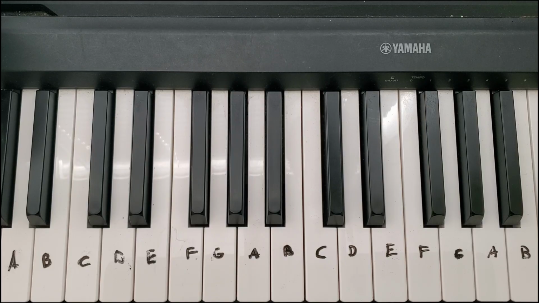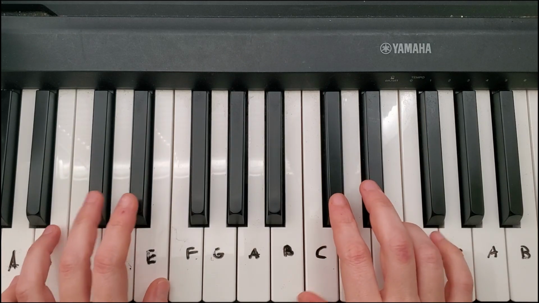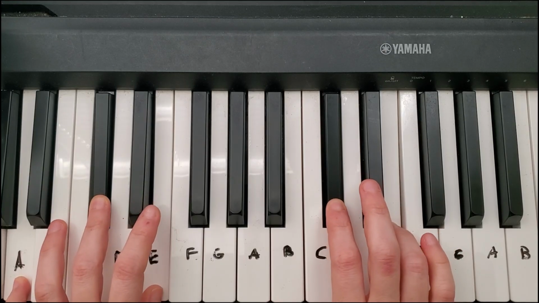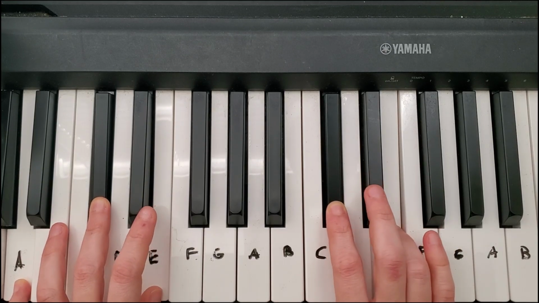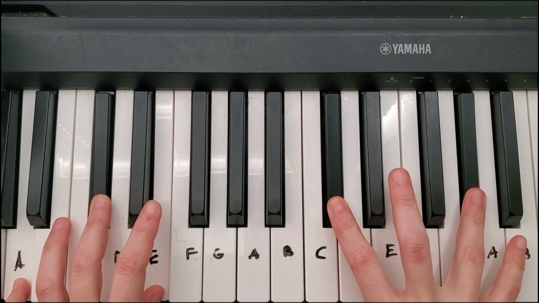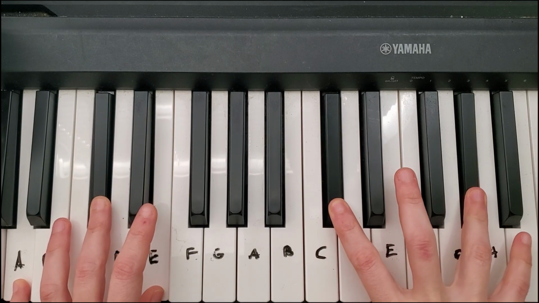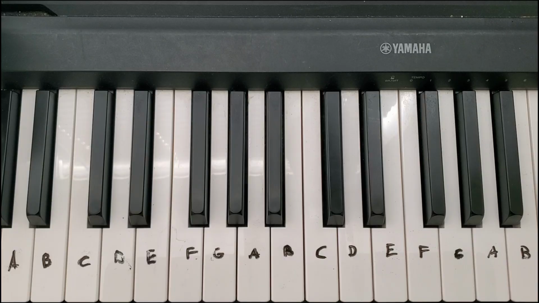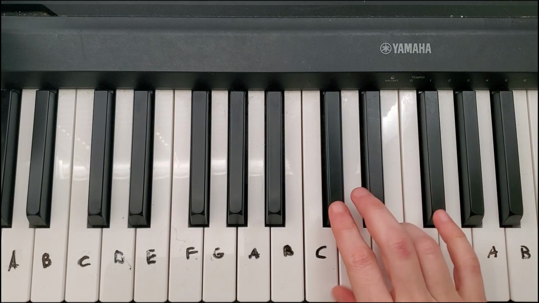So I could either play them all the same, or I could do all G sharp. But I could also choose to start with the E, maybe for my first 2 notes, and then switch to G, or vice versa.